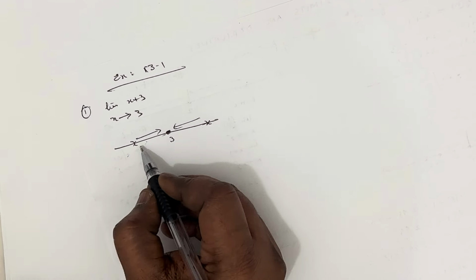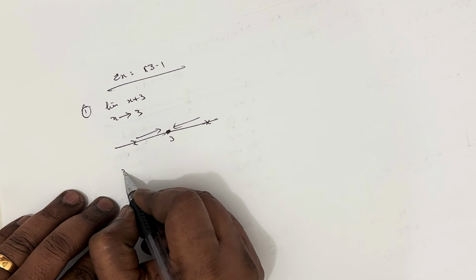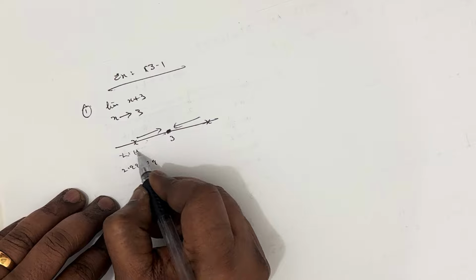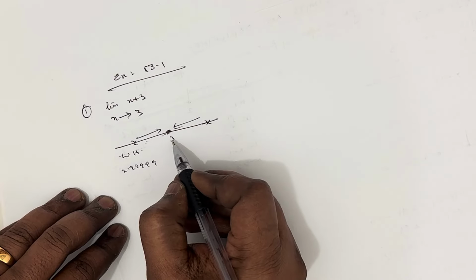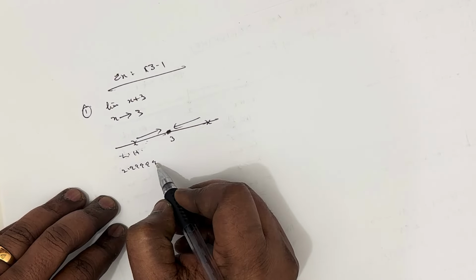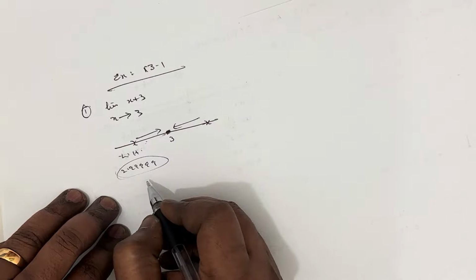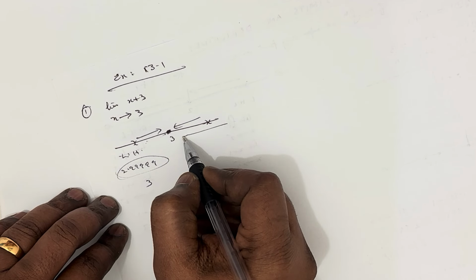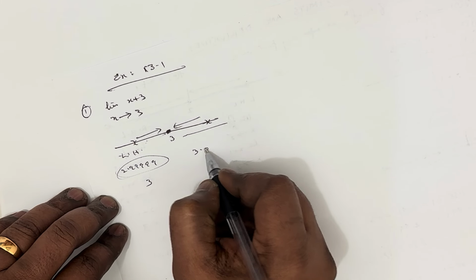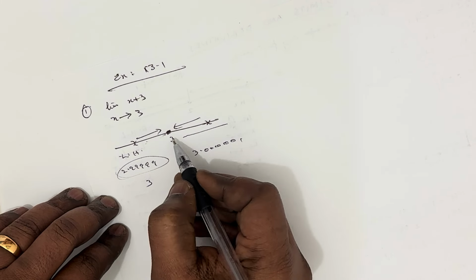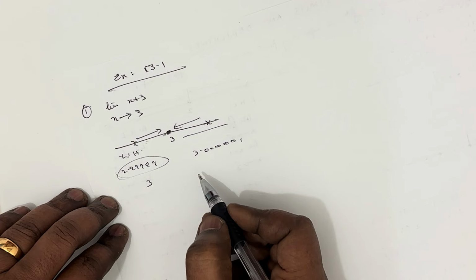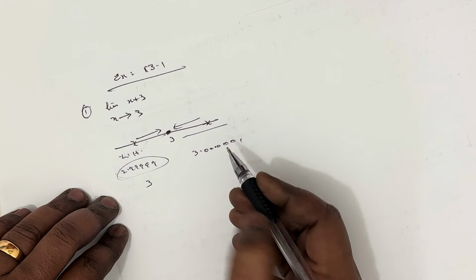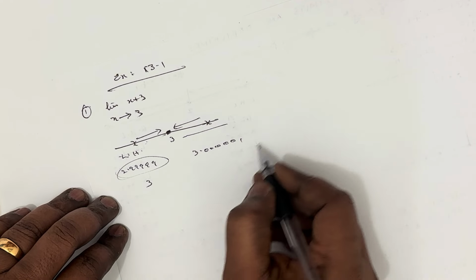When approaching from the left hand side, it will be 2.999, which can be assumed as 3. When approaching from the right hand side, it will be 3.00001, very close to 3 but not 3. It's not equal to 3, it's approaching 3, so we can assume that it's almost 3.